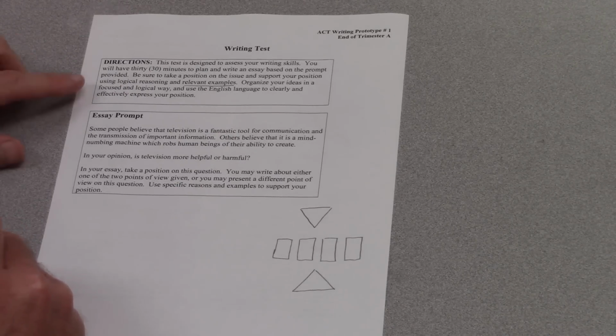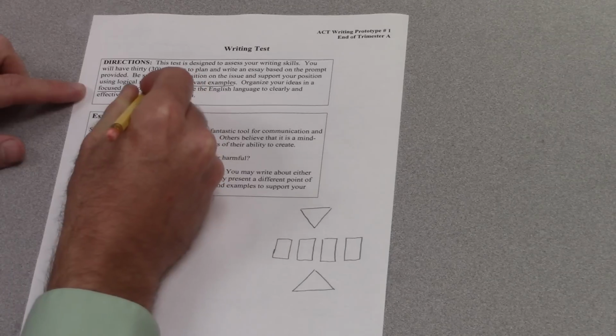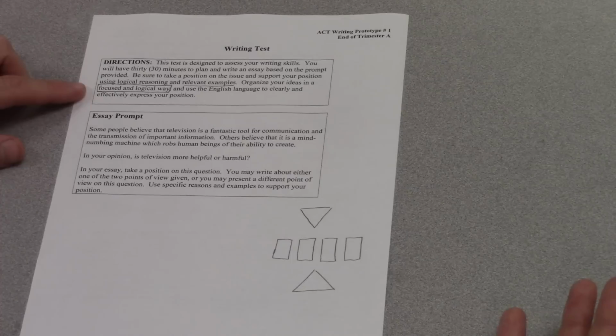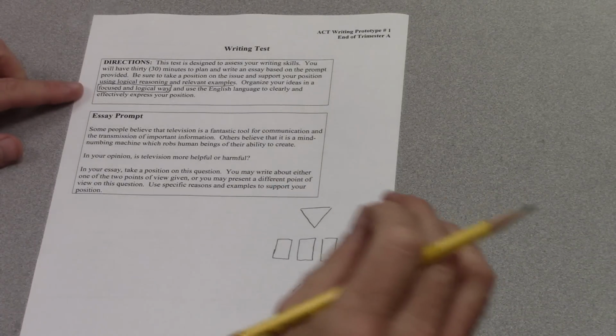Organize your ideas in a focused and logical way and use the English language to clearly and effectively express your position. What I'm going to try to teach you is how to organize this essay in a focused and logical way, because you've only got 30 minutes to plan it and write it. So this has got to become totally fluent for you. You understand exactly how you're going to approach it, and you can just go and write right from the get-go.